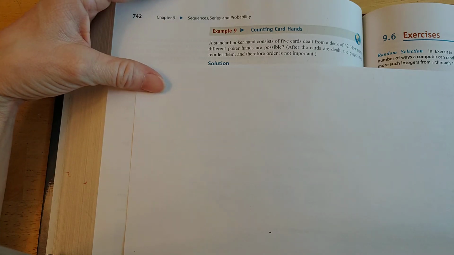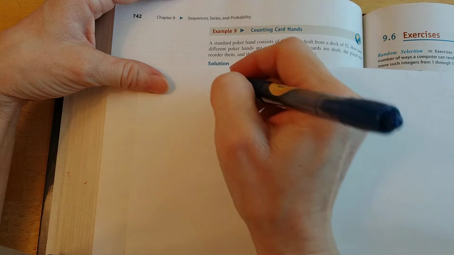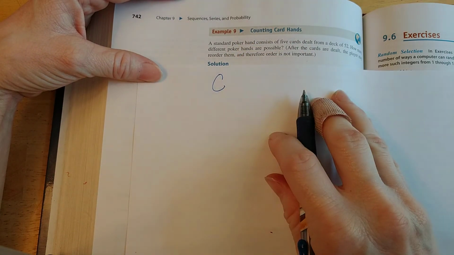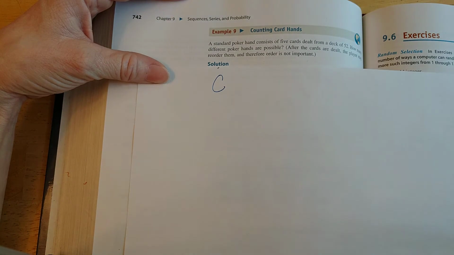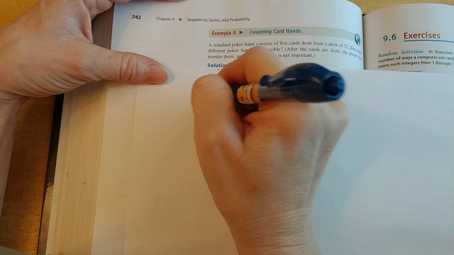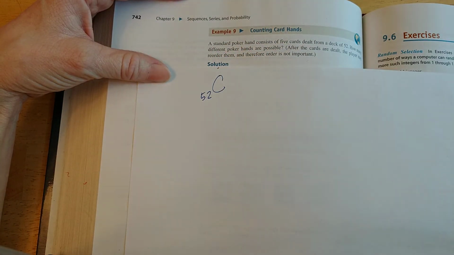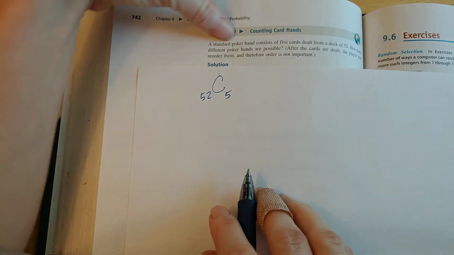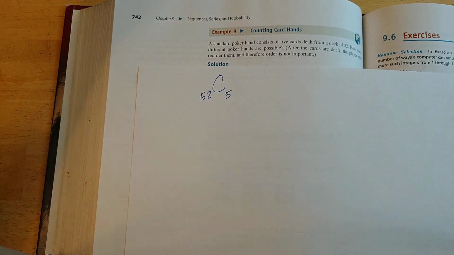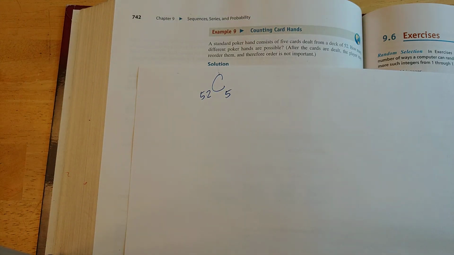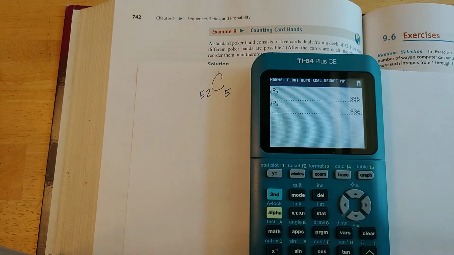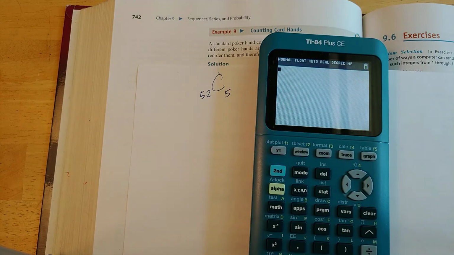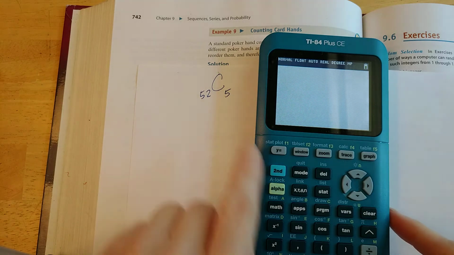So let's use our calculator for this one. It's going to be a combination of things. How many total do we have here? We have 52, right? And then how many goes in our hand? 5 cards goes in our hand. So it consists of 5 cards. Let's put this in the calculator. Let me dig it out here. If you've got an older calculator, a TI-83 and younger, you would put your 52 in first.